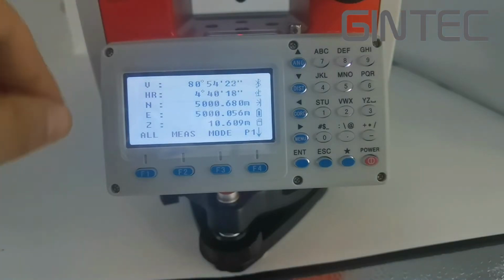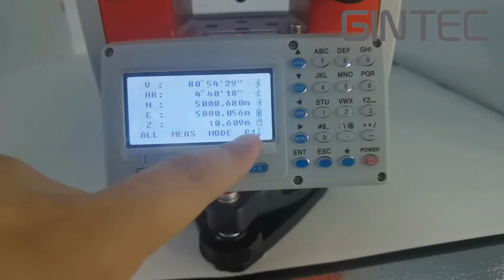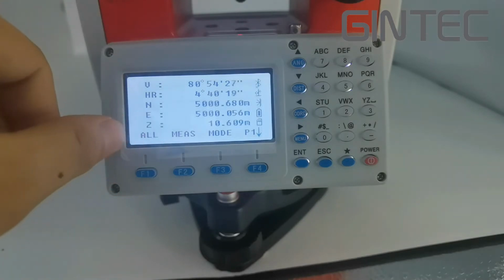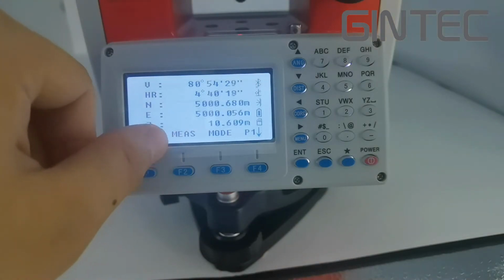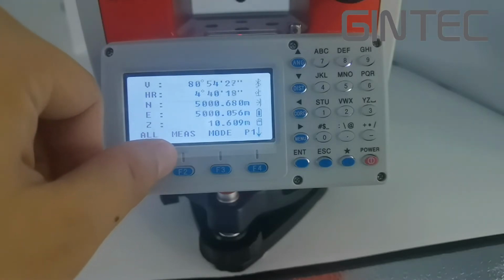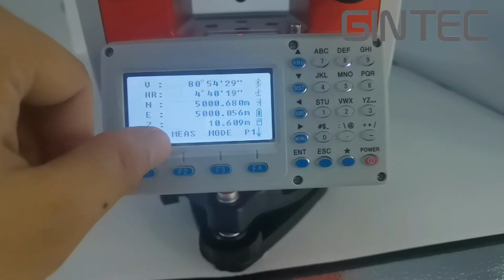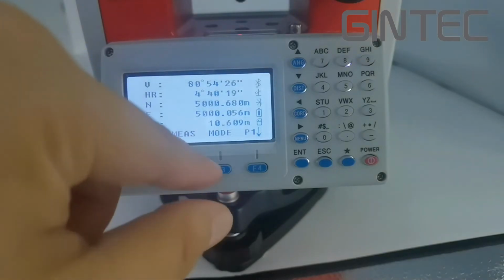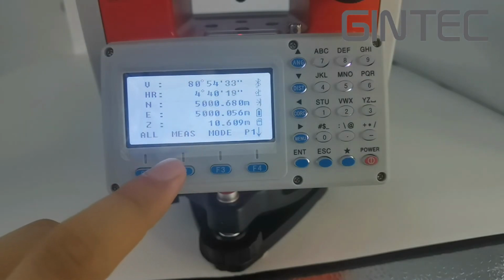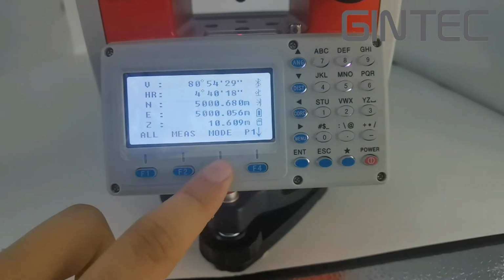Let's introduce it first. On page 1, the F1 button means measure and save, and F2 is only measure. Sometimes you need to identify whether the point is right or correctly set. The F3 button is the mode, which modifies the distance measuring mode.